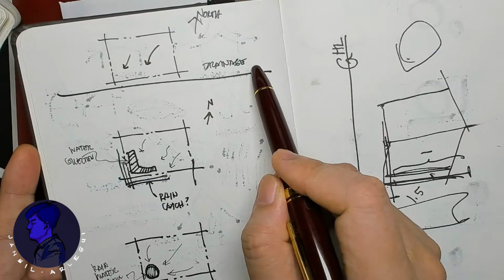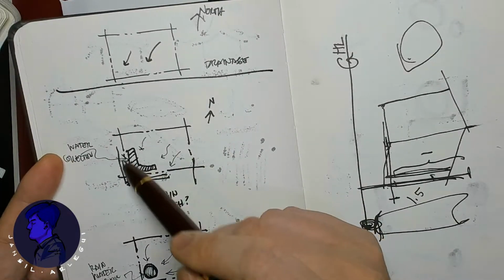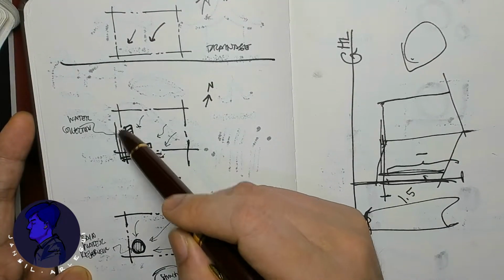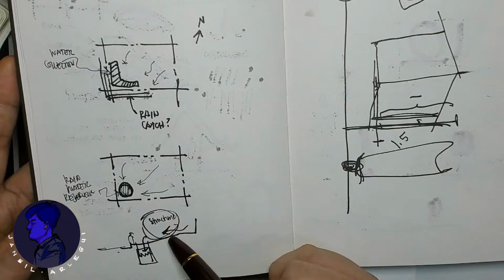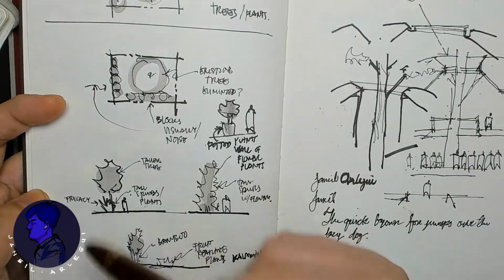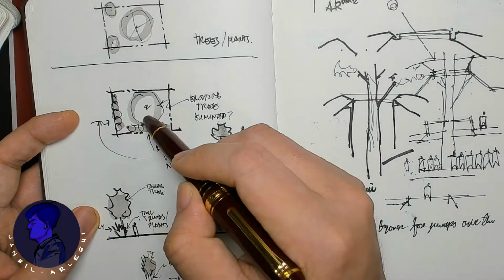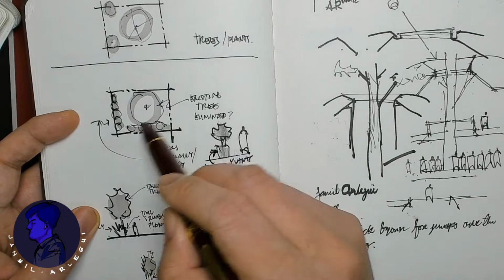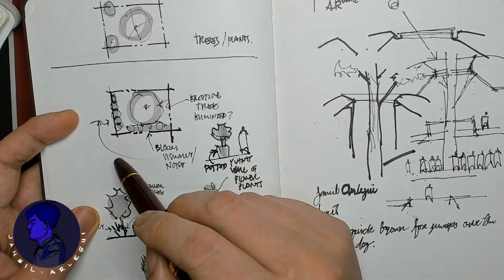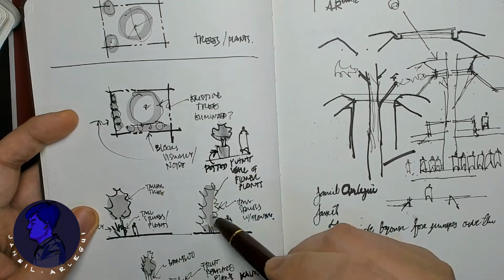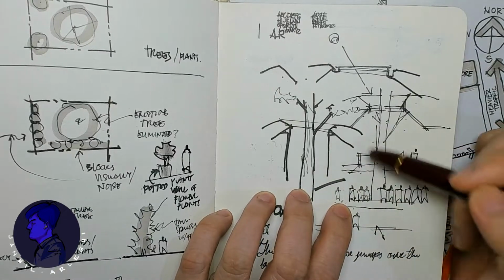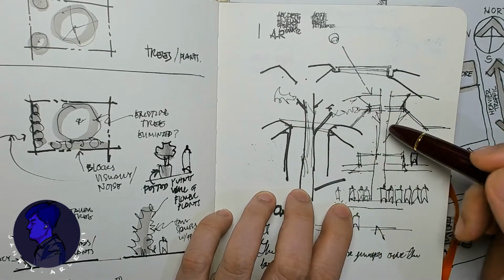Thinking about the drainage, how the water should go, this is the ideal area for collecting the rainwater. Other things like trees are also important for shading and for visual responses, for example, in helping block out some ugly views if you need to. So I decided to just keep the tree in the middle.